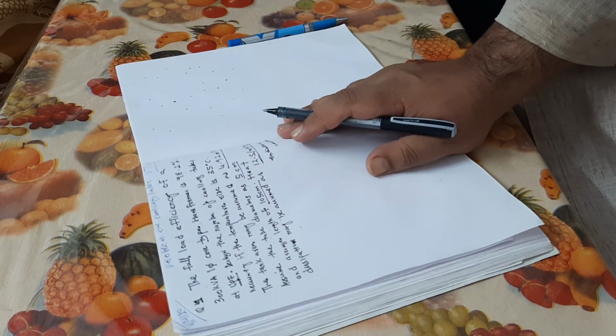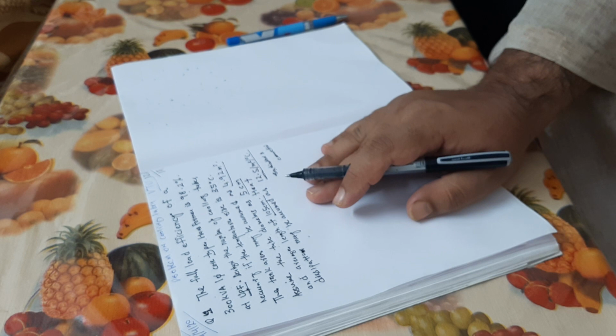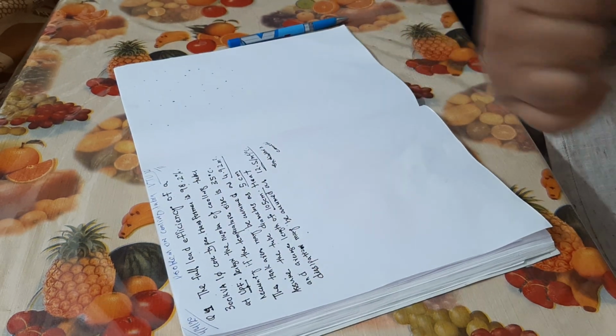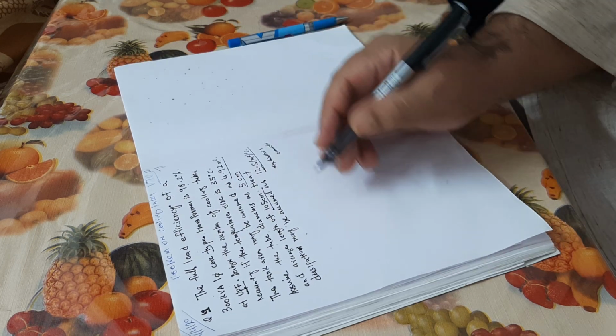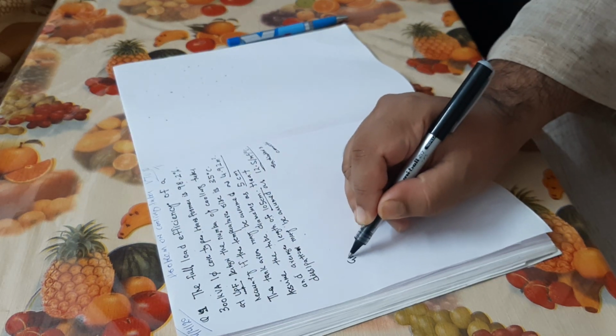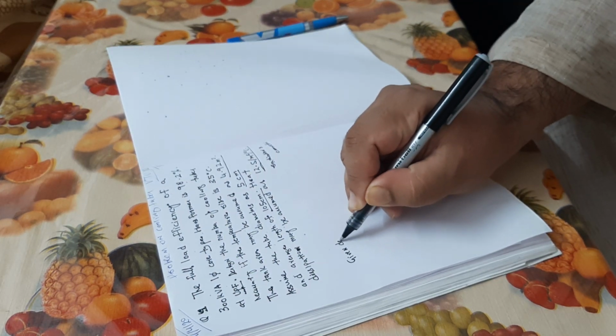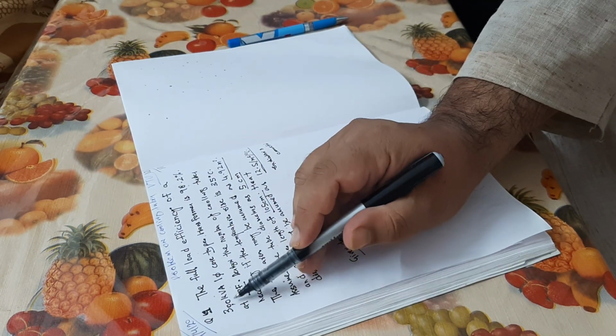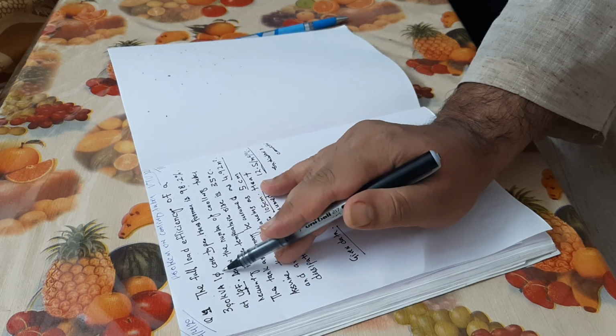Again I have mentioned, whenever we are given any problem, we have to infer from that what the data given is. So first of all we'll read the given data. It has mentioned this transformer is a single phase transformer.